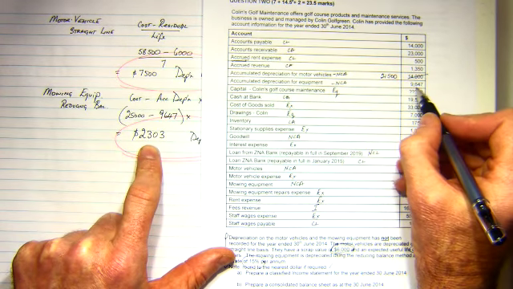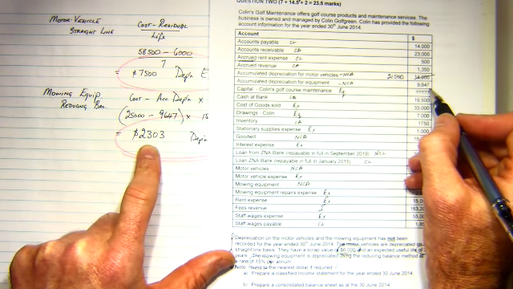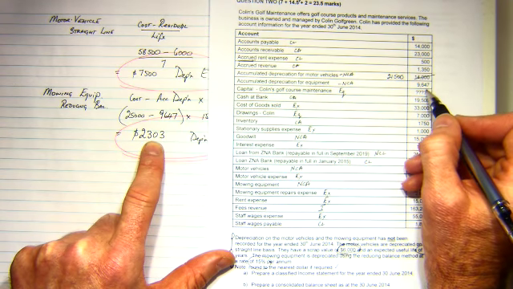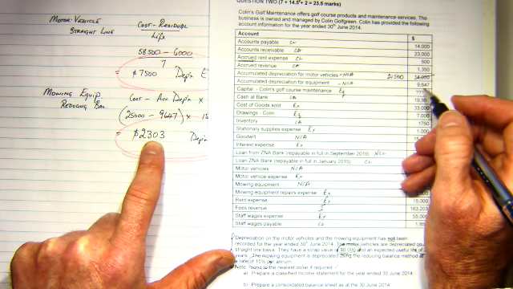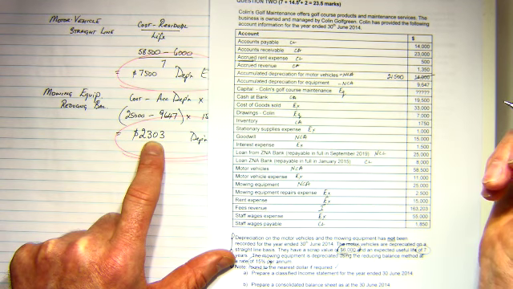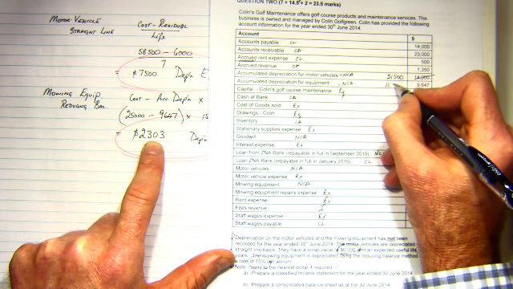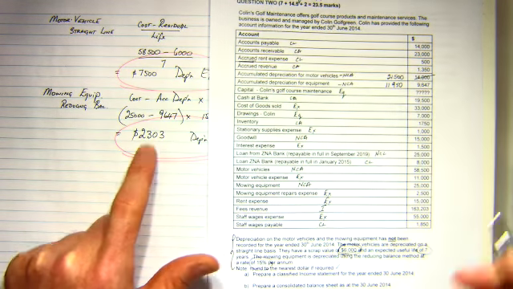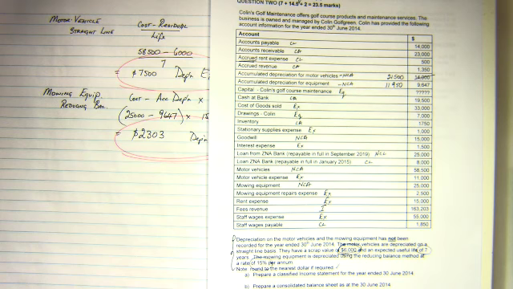And my mowing equipment is no longer 9,647, it is 11,950. So is that all good? All right.